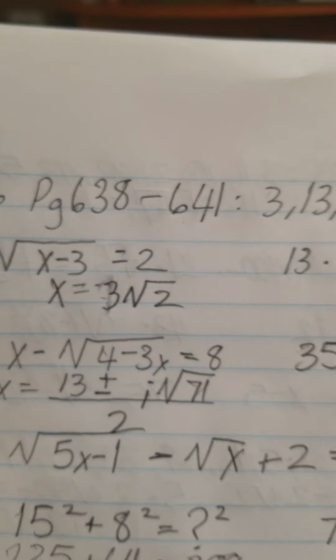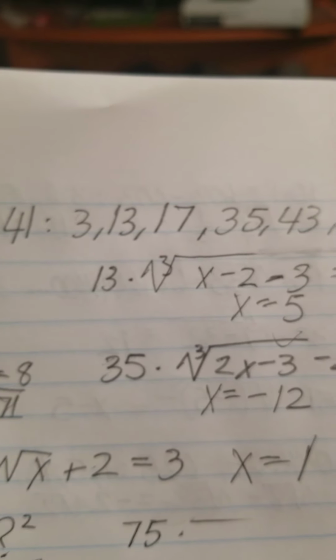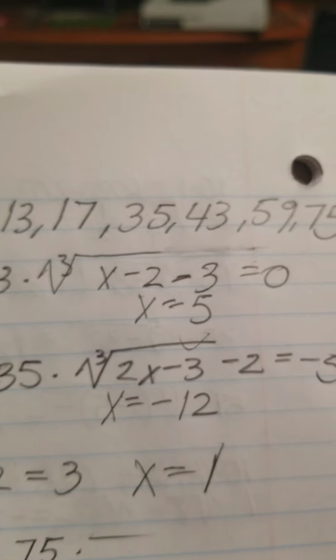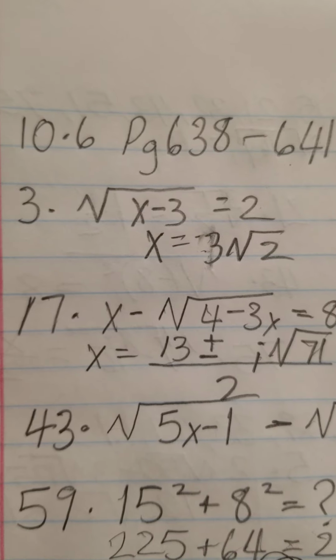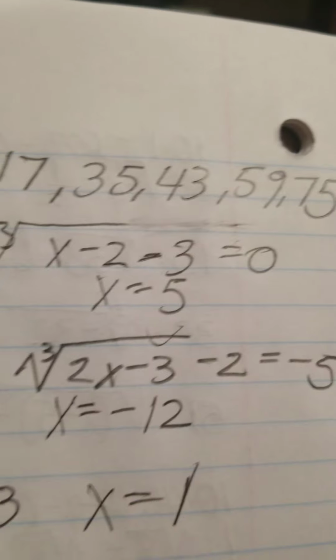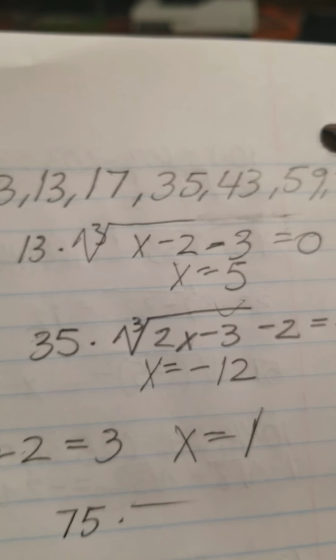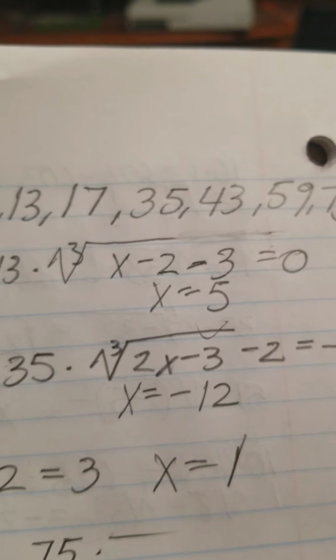Then we have 10.6, which is page 638 to 641, 3, 13, 17, 35, 43, 59, and 75. This is number 3. 13, x equals 5. I'm not really sure if I did that correctly. I haven't done these in a while. I just plugged it into my calculator again.